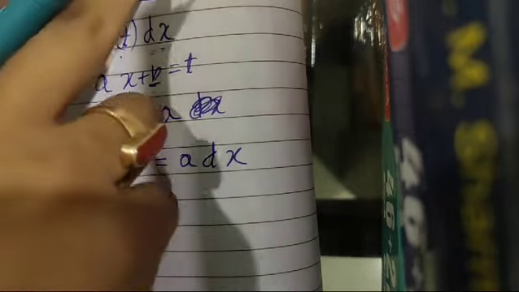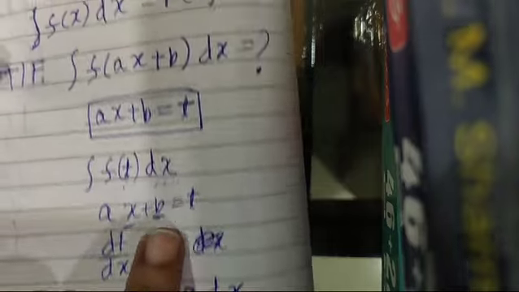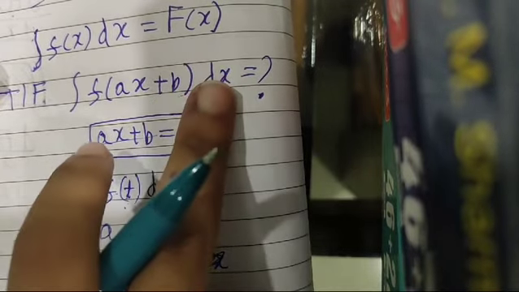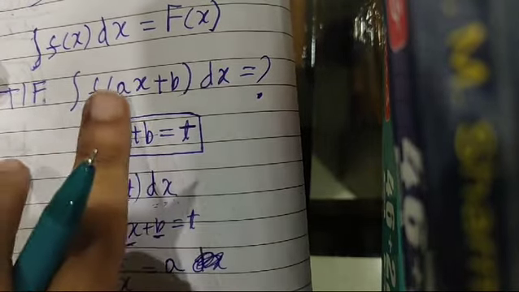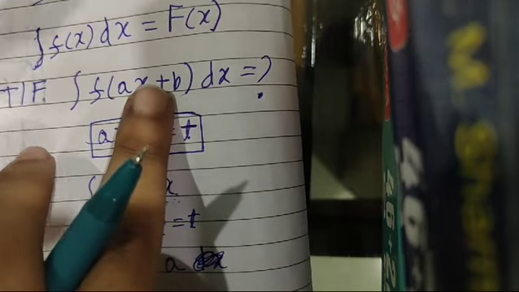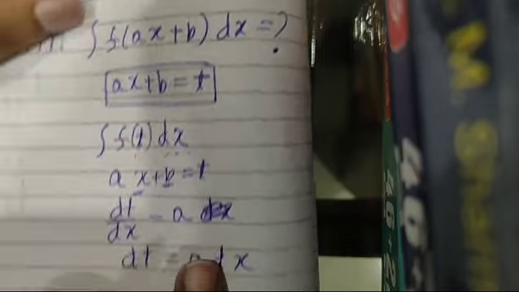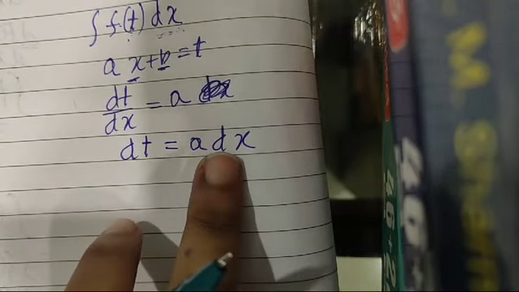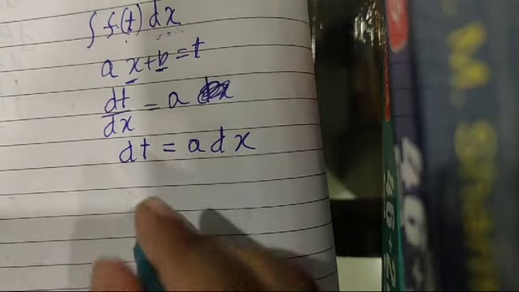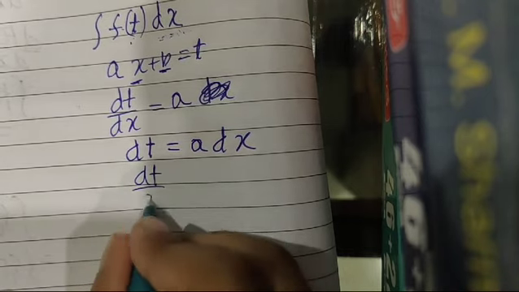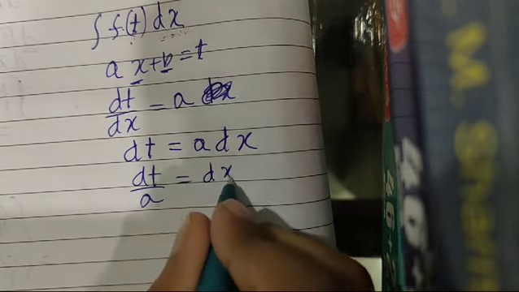Okay. Now let us see our original function once again. We have dx here. We have f of ax plus b, which we can simply replace with t, but we do not have an a here. I have found out a dx. So what can we do? We can write it as dt by a is equal to dx.